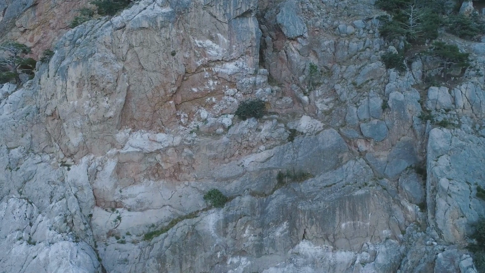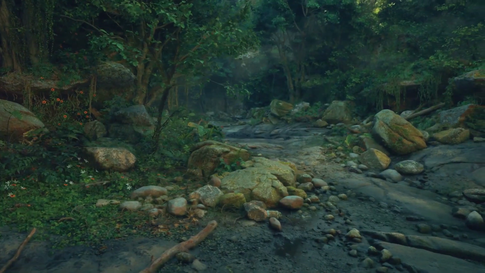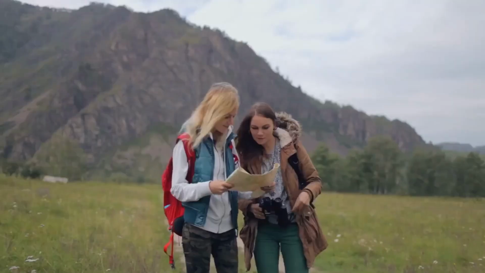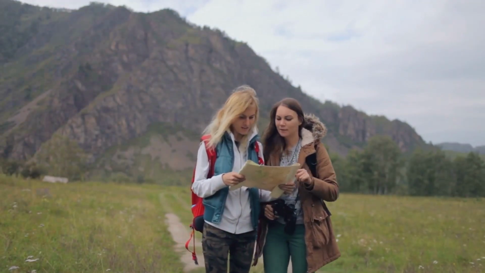Mountains are dynamic and sometimes dangerous places. Landslides, avalanches, and rockfalls can occur with little warning. These natural hazards add an element of risk to mountain exploration. Will your players be caught off guard, or will they use their skills and knowledge to navigate these dangers?